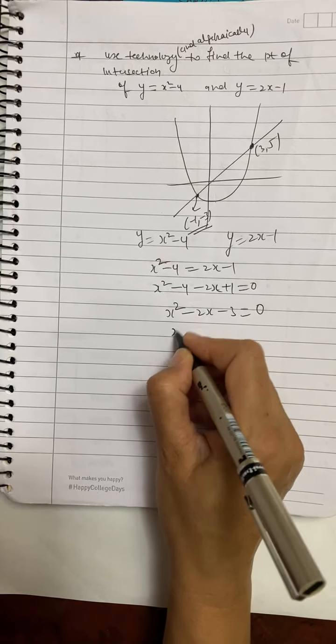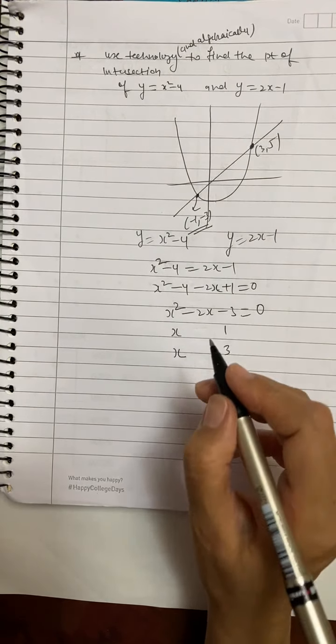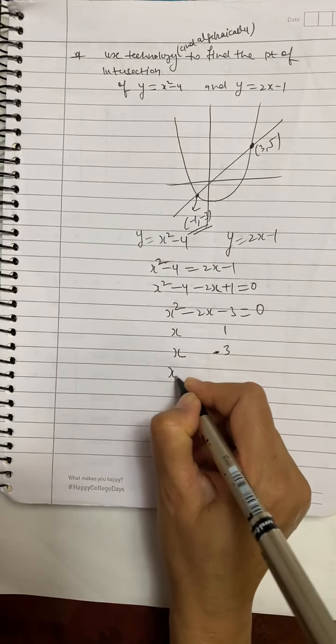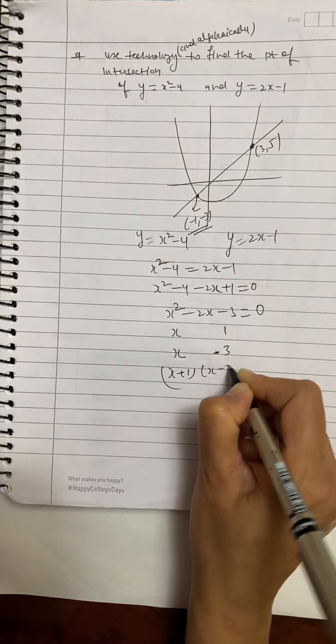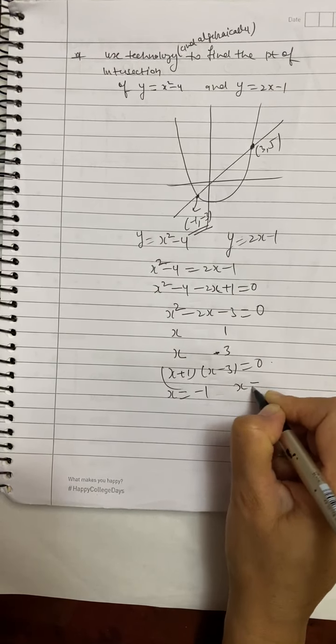Now we need to see if we can factorize it. 1 and 3. So we need minus 2x, so that should be negative 3. So (x + 1)(x - 3) is equal to 0. So x is negative 1 and x is equal to 3.